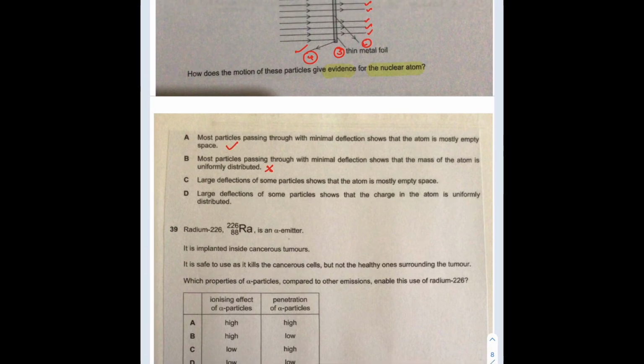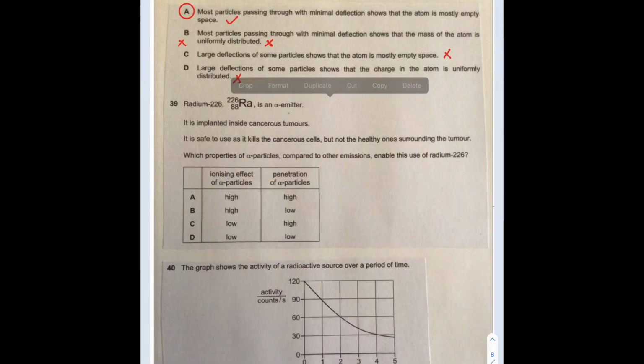Large deflection of some particles shows that the atom is mostly empty space. Okay, if there is large deflection, then it won't show that. The rays should pass through for that. And option B is not right either, because mass being uniformly distributed doesn't relate to deflection. We know that most of the mass is in the nucleus. Large deflection of some particles shows that charge in the atom is uniformly distributed. Now, that was the plum pudding model, remember? So that's number A. All right, let's try the next one.